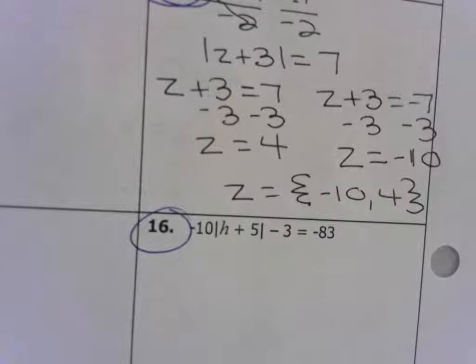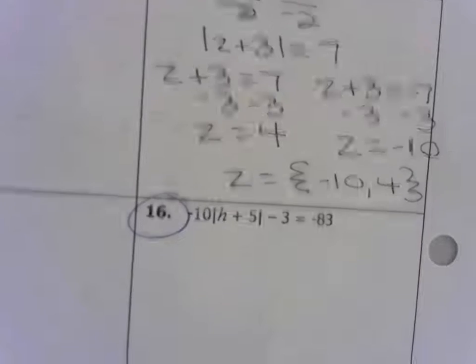Okay. Any questions? Okay, let's look at 16.